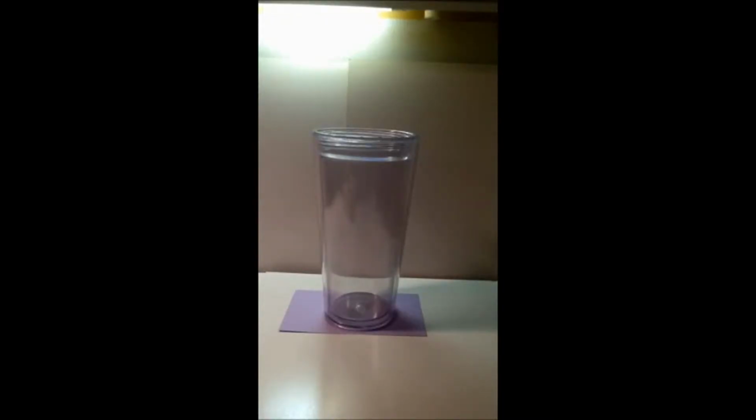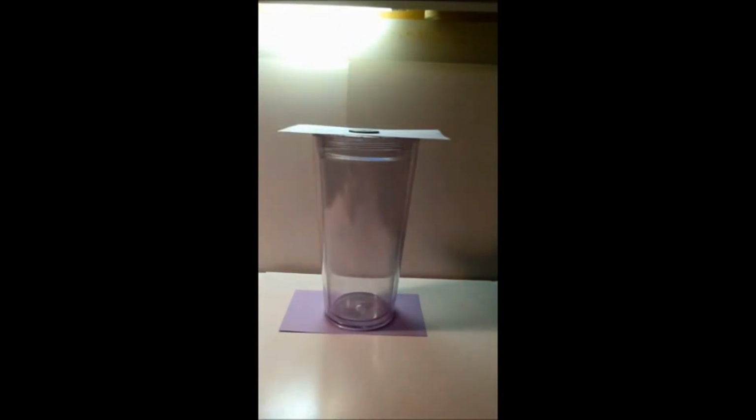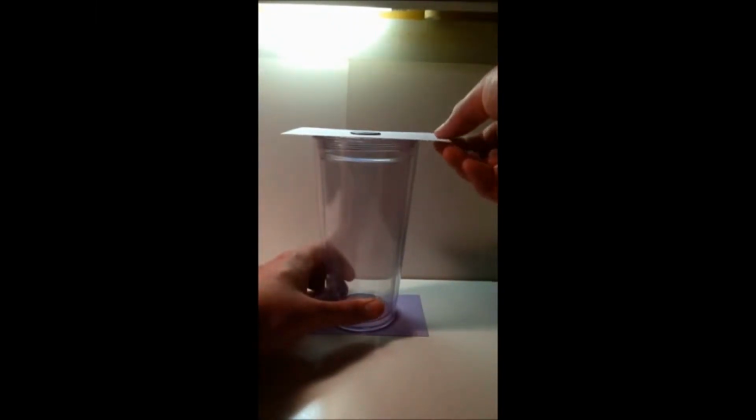To test this experiment, we're going to use a clear plastic cup, an index card, and a washer. We're going to place the washer in the center of the opening of the cup. We're going to hold the cup still and then quickly pull the index card out. And what you saw was the washer fell down into the cup.